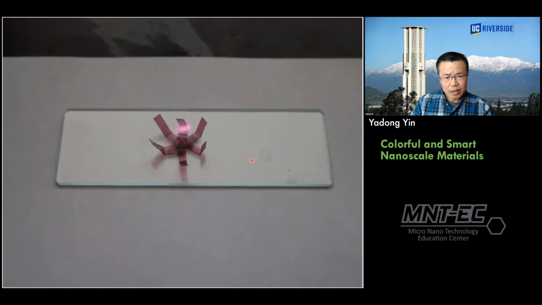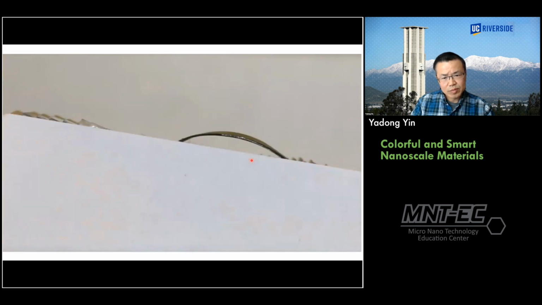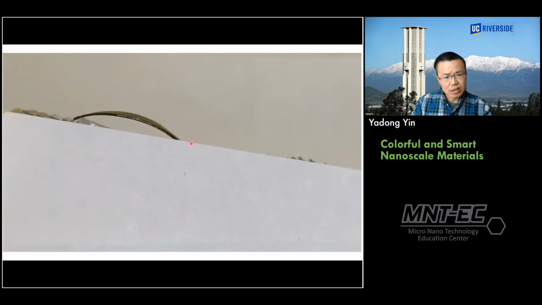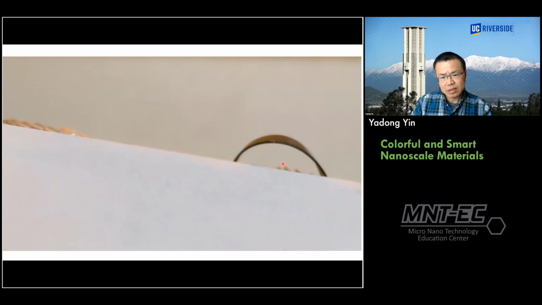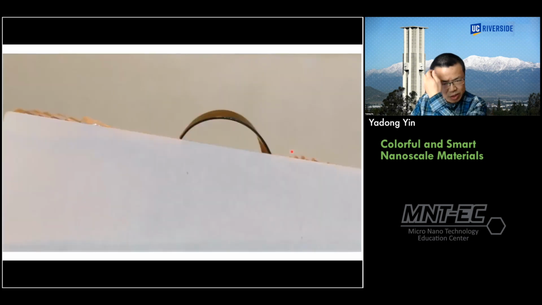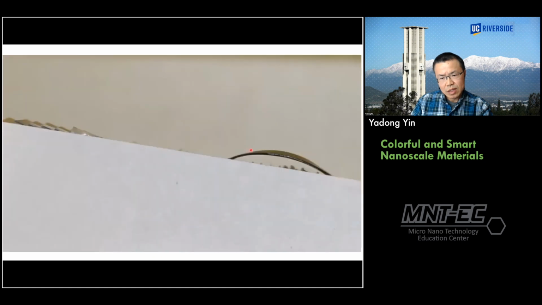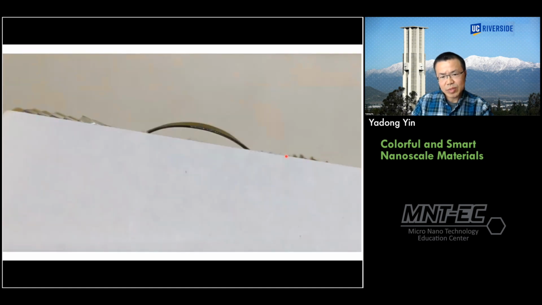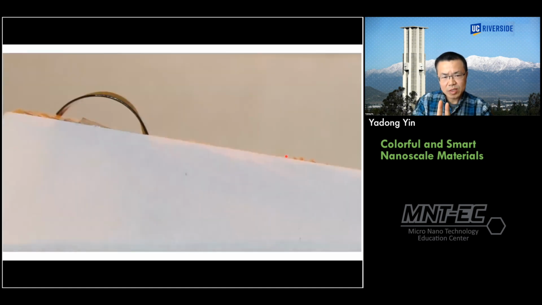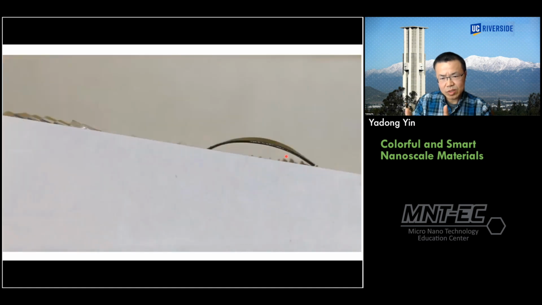Okay, and this is another example we made. This is a kind of robot that can be excited to climb up the hill. And this is a so-called bimorph structure. We made two thin films. One has this plasmonic material, one doesn't.